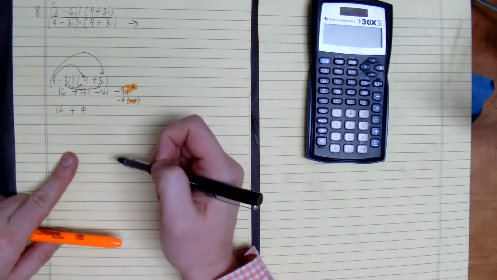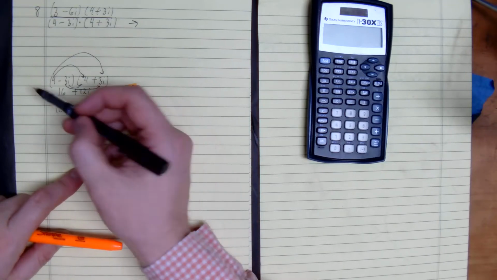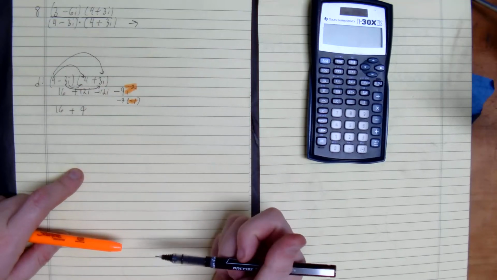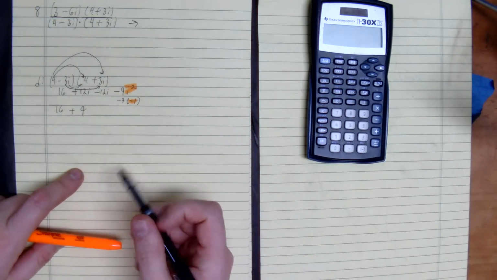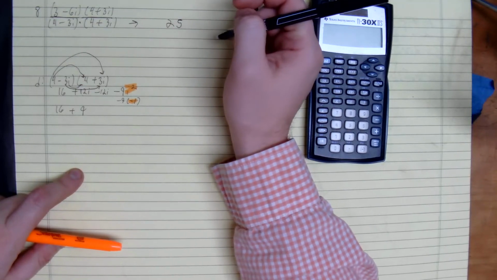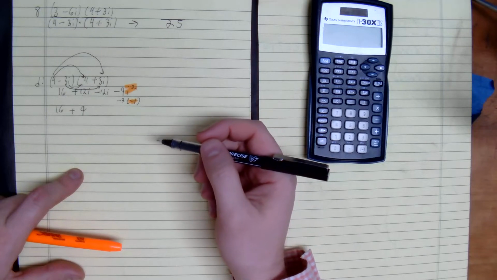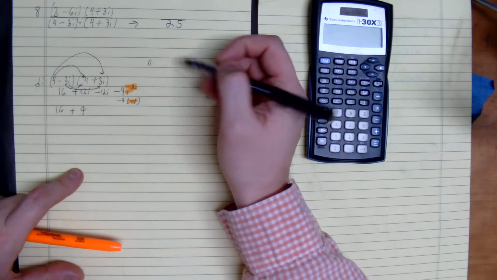And then the 12i and negative 12i cancel. So we get 16 plus 9 in the denominator. So again, this is our denominator. We can just do that. And so right here, 16 plus 9, we get 25. So 25 is our denominator, which is good. Let's do our numerator now. We can just label it numerator.